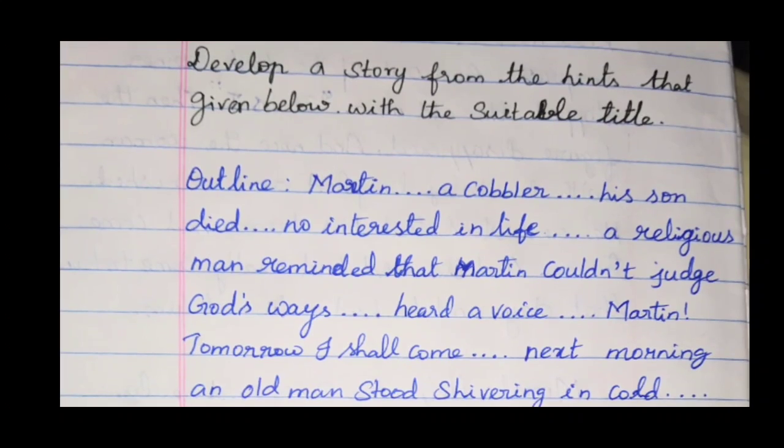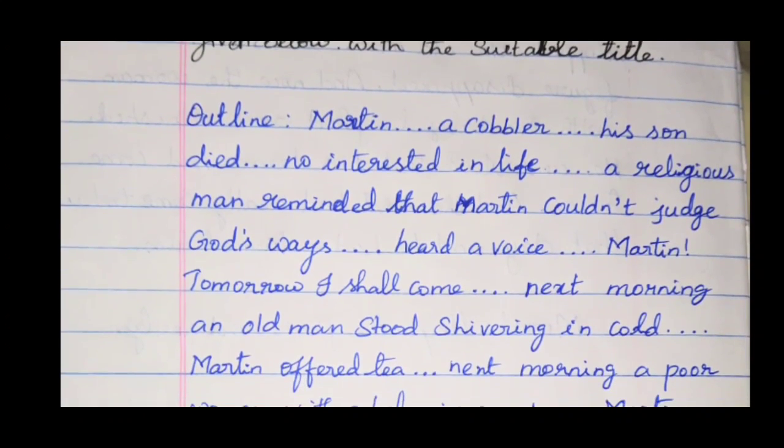So this is the hint, children. I'll read the hint again. Outline: Martin. In between you have to give dots, children, because it is just a hint. We are going to develop it as a story. Martin, then a cobbler, then his son died, no interest in life, a religious man reminded that Martin could not judge God's ways, heard a voice, Martin, tomorrow I shall come.